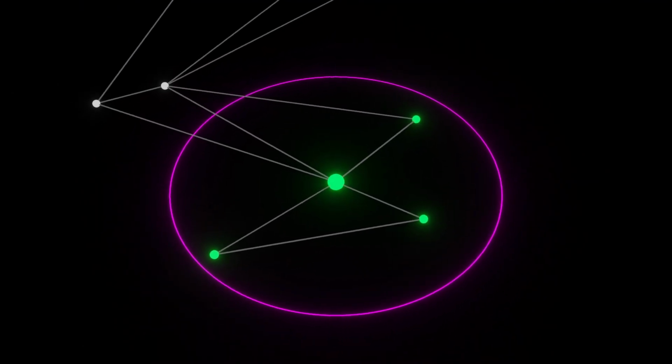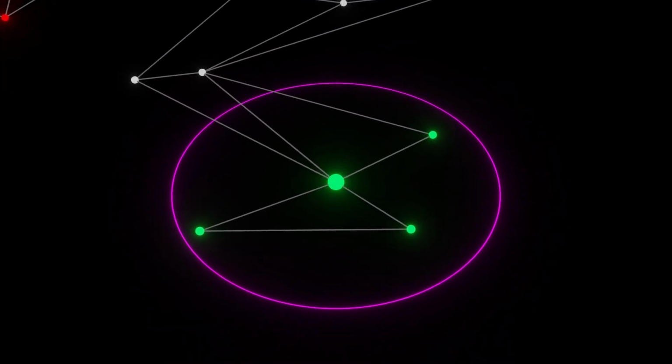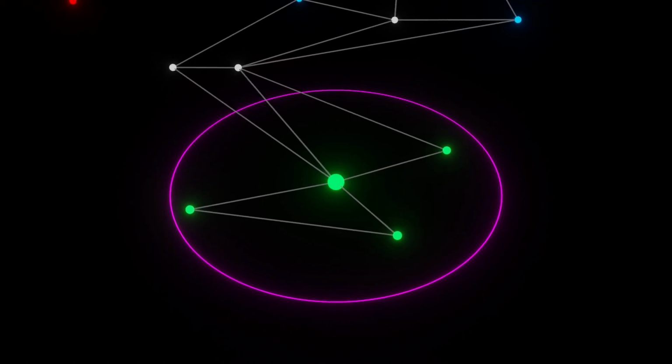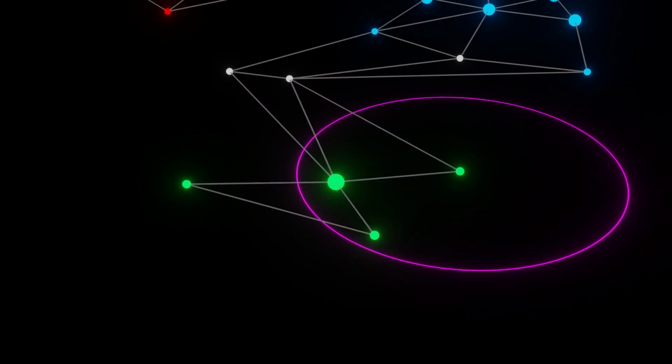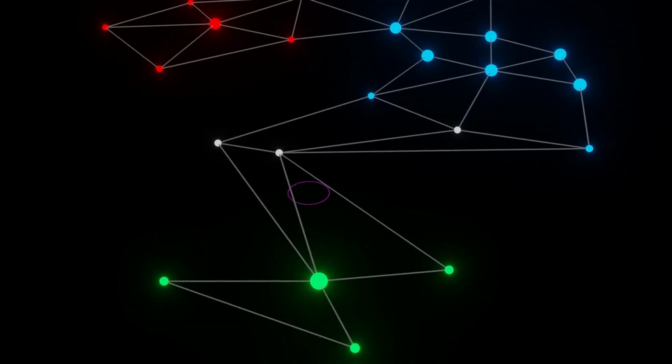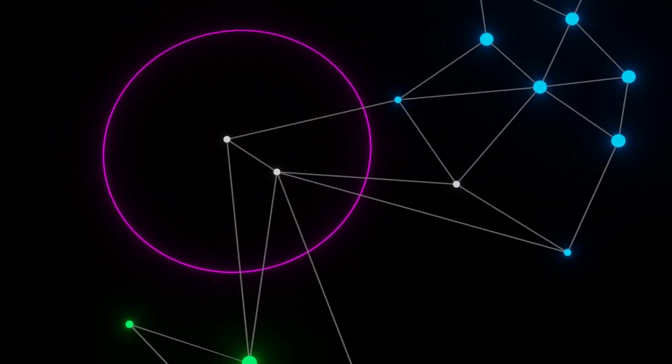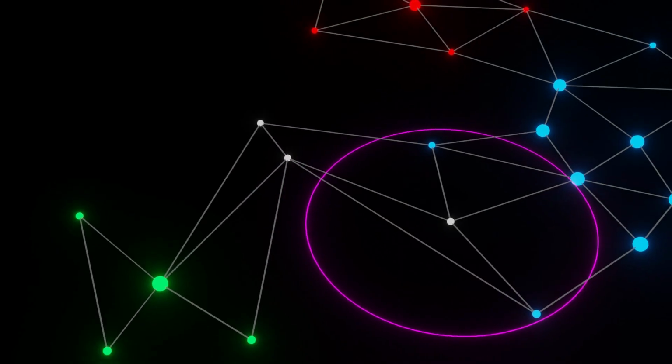So here you can see that this point is a core point because there are 3 points within its radius. However, these points aren't core points because there's only 1 or 2 points in their radii. These white points are noise. They aren't in the radius of a core point, so no cluster can claim them.